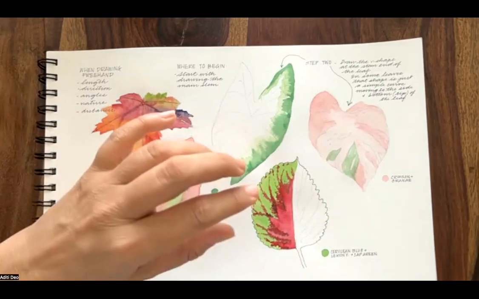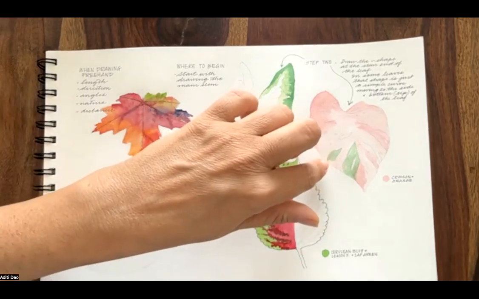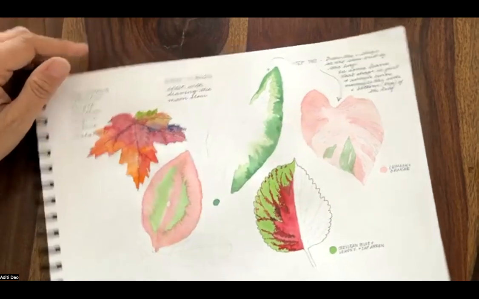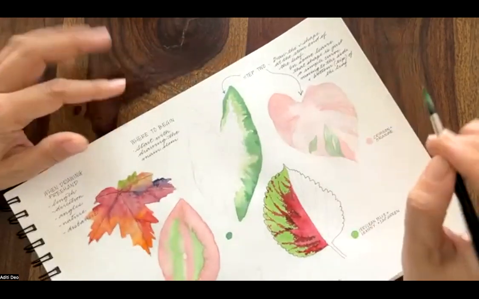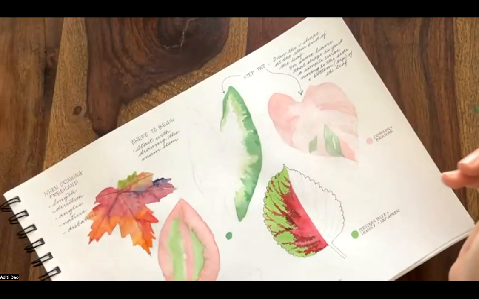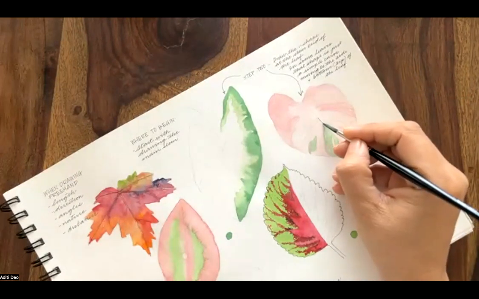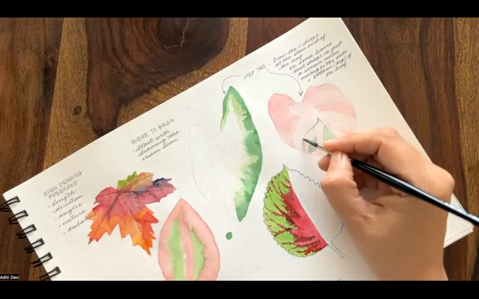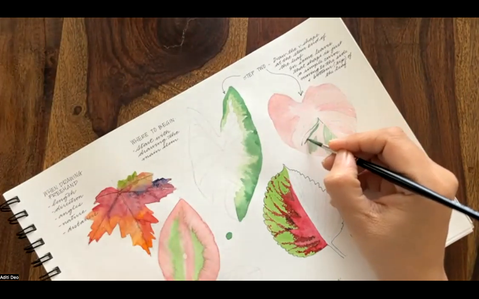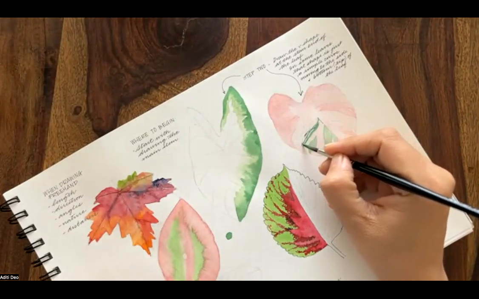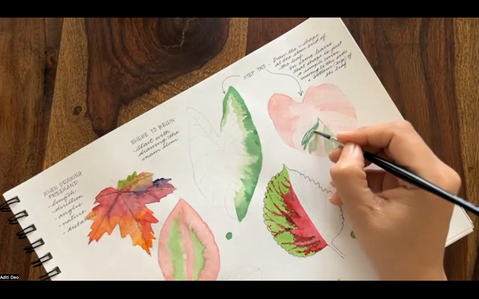A little bit of cobalt blue in the emerald green should give you a dark green color. And when you're painting, paint it like this, leaving some gaps. So literally paint it in stripes back and forth.